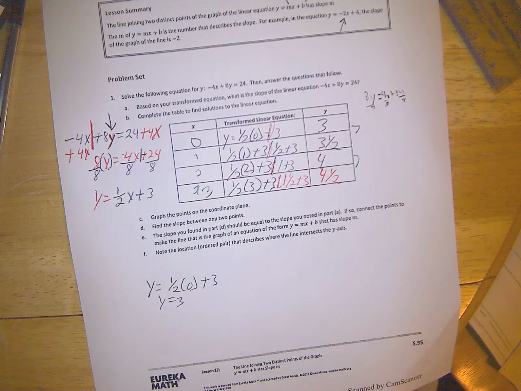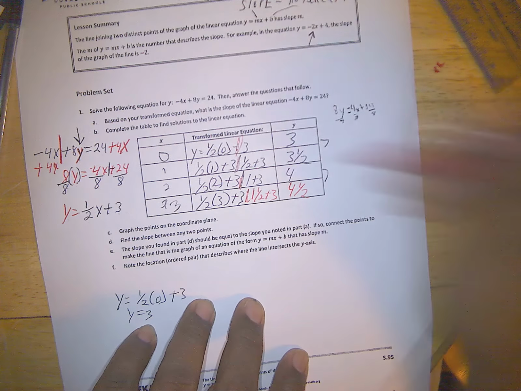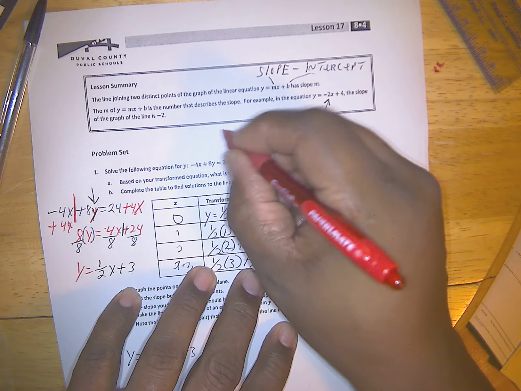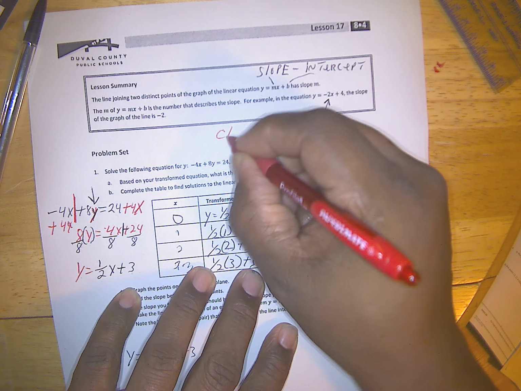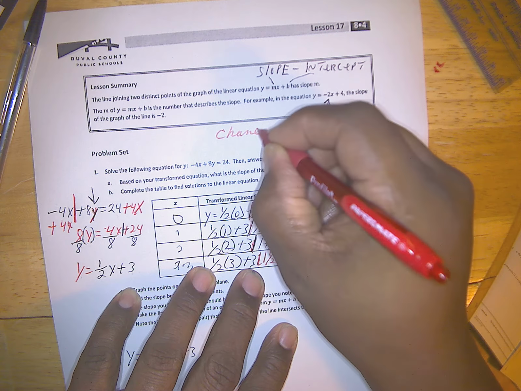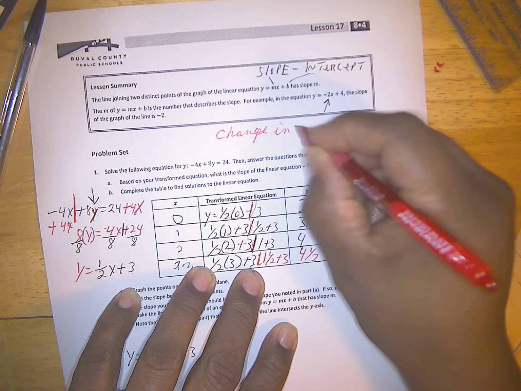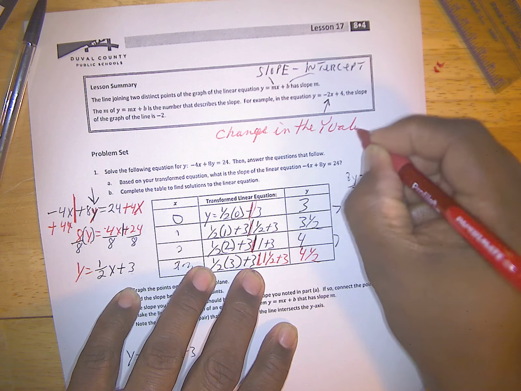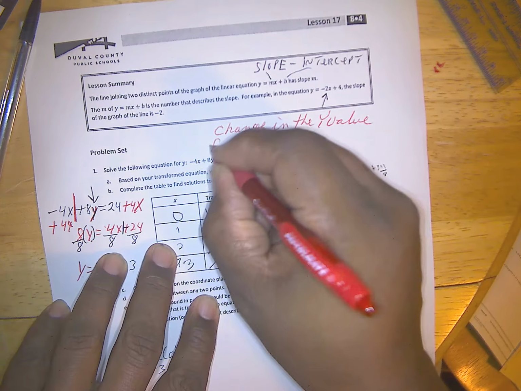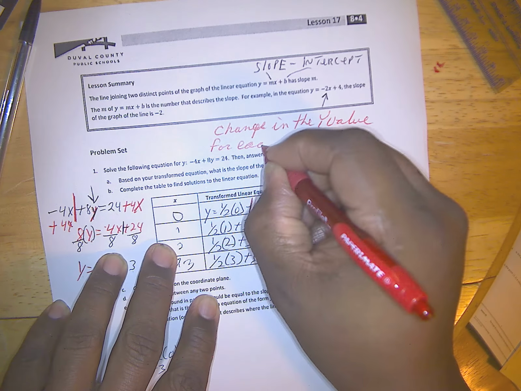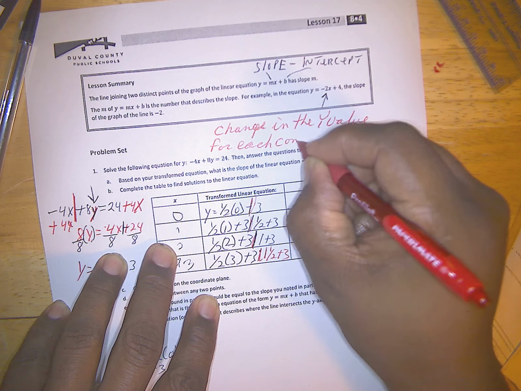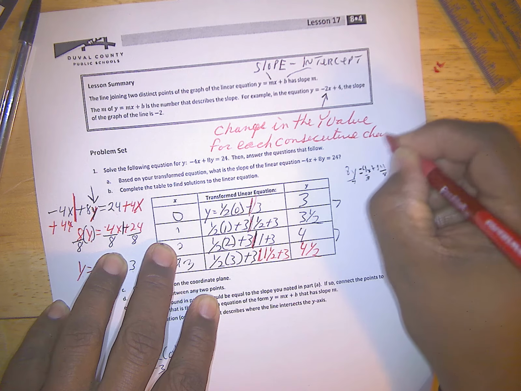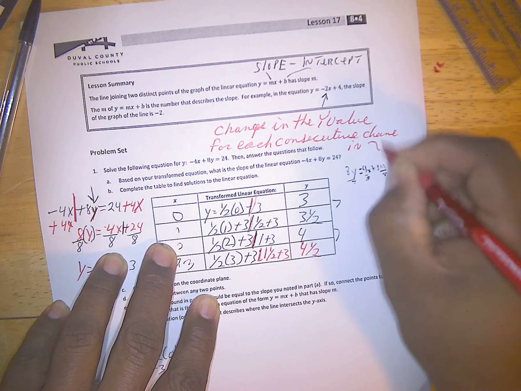Now here is the thing about writing down what I told them in class. Had they put this in their notes, slope is, and I'll repeat it, slope is the change in the y value for each consecutive change in x value.